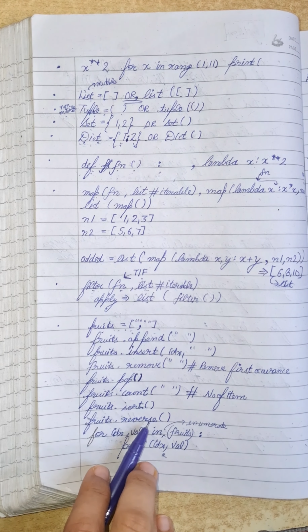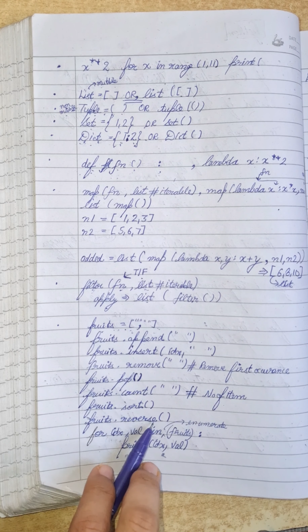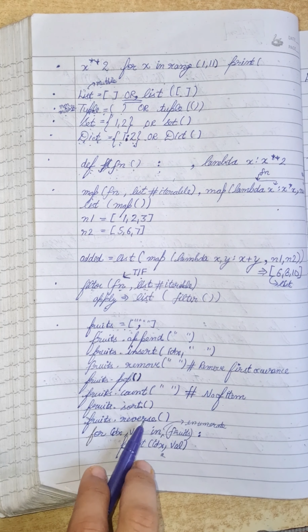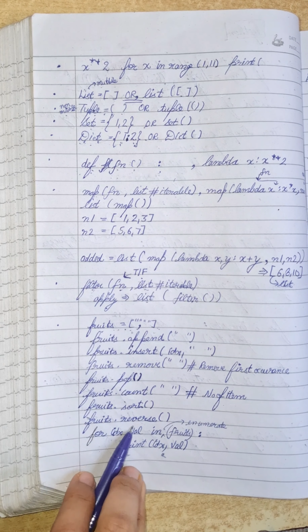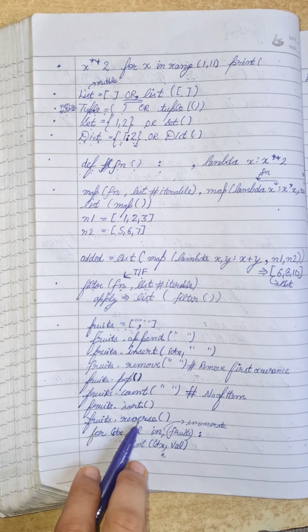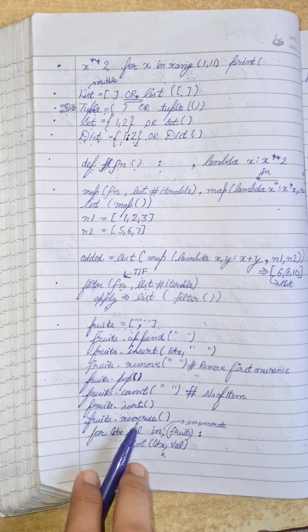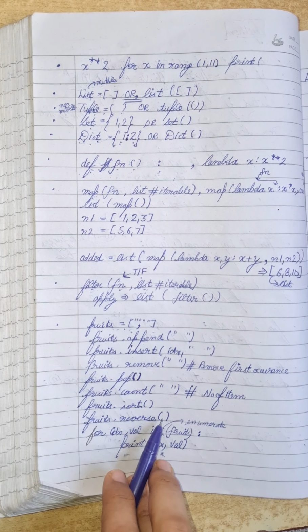fruits.reverse will reverse the whole list. It does not mean that it will reverse the whole object. If there are multiple objects, then it will reverse the objects based on the given format. You have to give the function on which it will sort them in the reverse order.